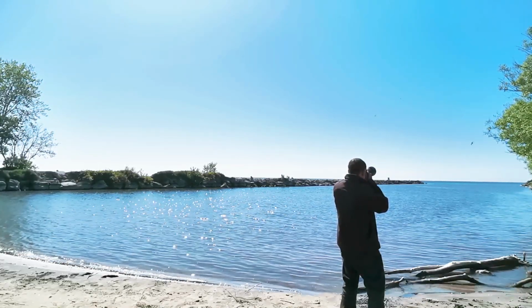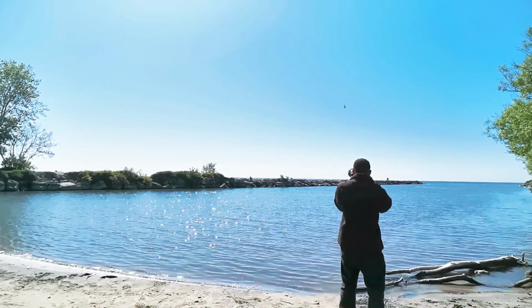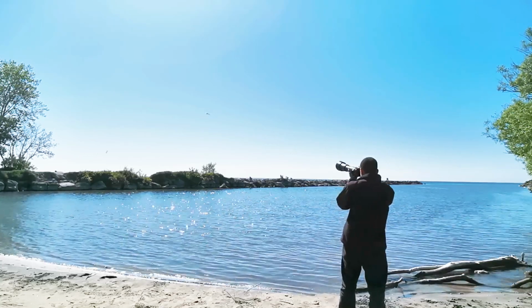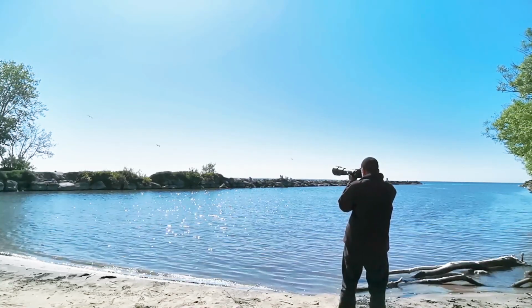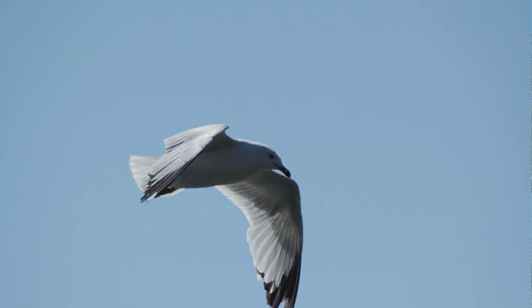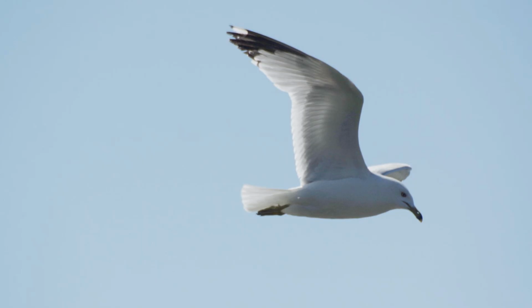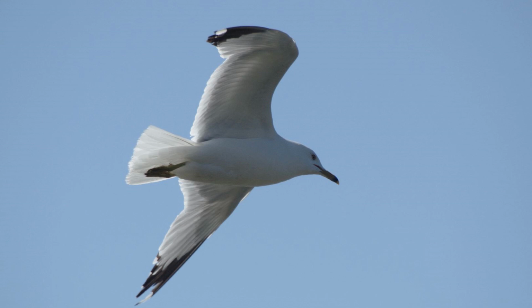Facing the wrong way. There we go. And yes, both cameras are actually set to focus priority in AFC. So those settings are the same as well.